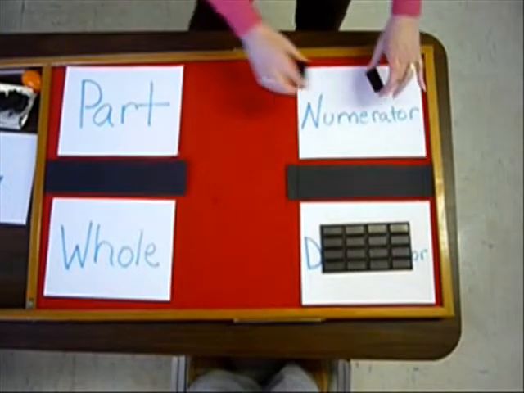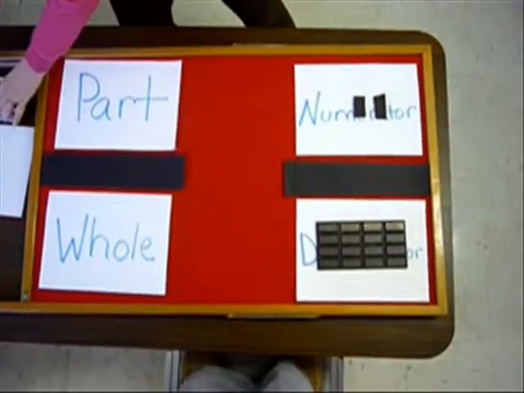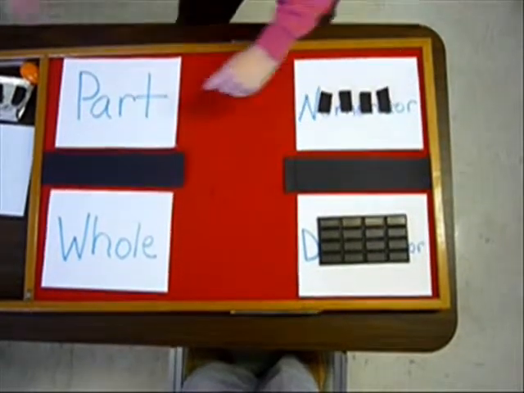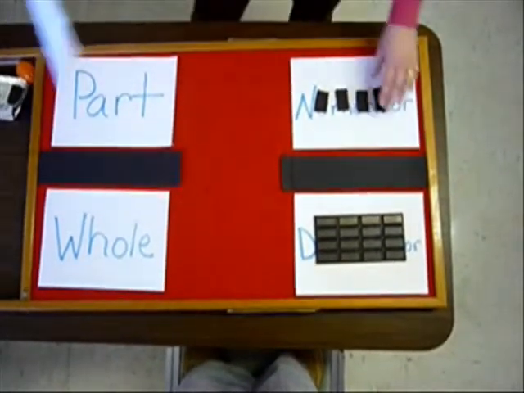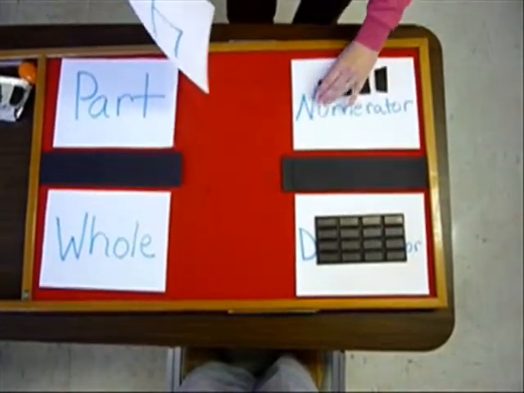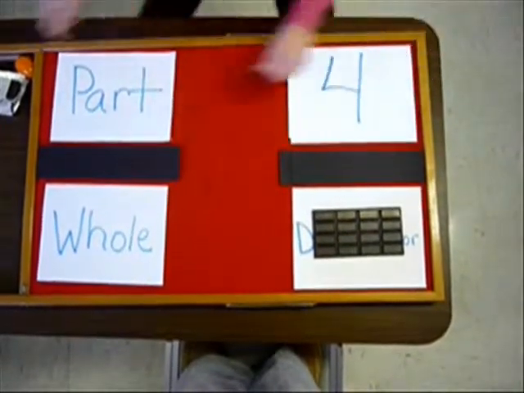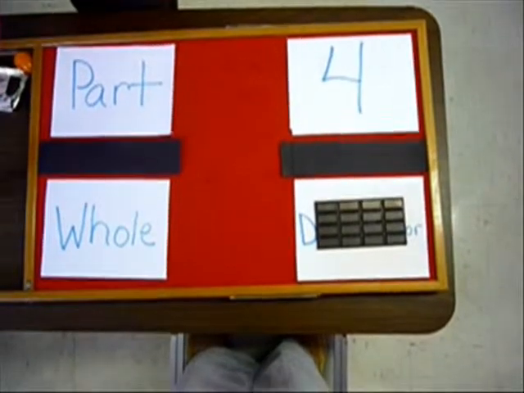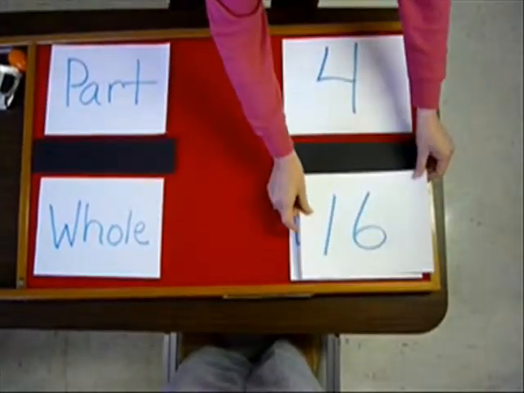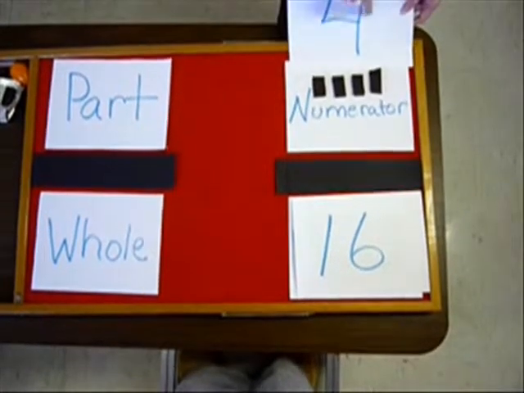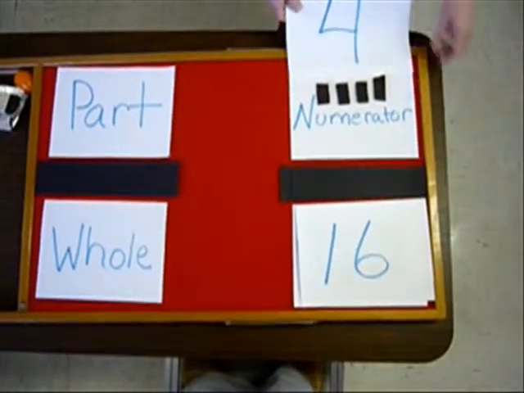So if we put 4 pieces of our whole chocolate bar as our part, or our numerator, then we have a fraction that we can make into 4/16.